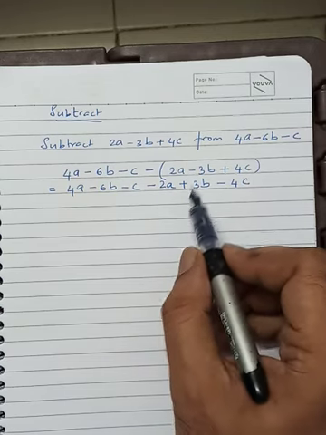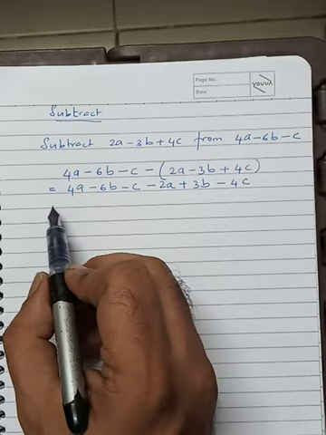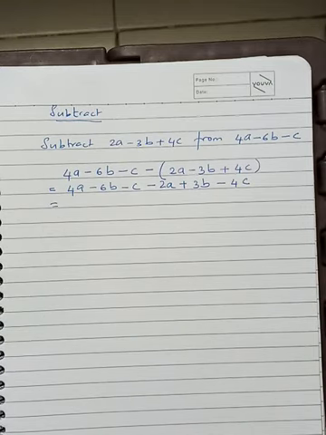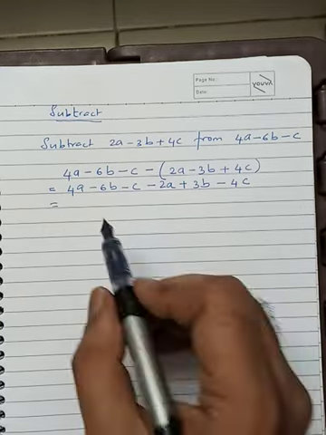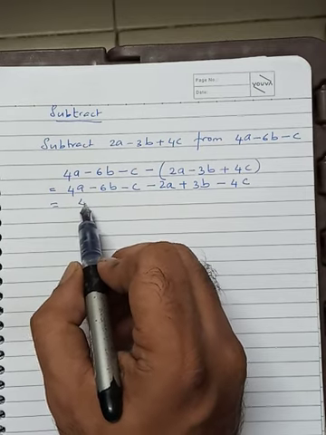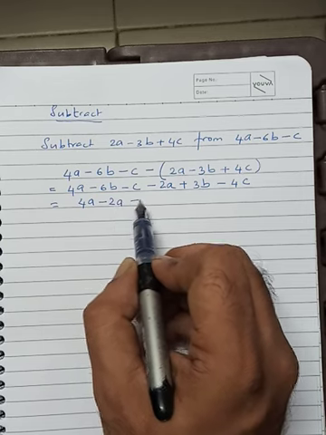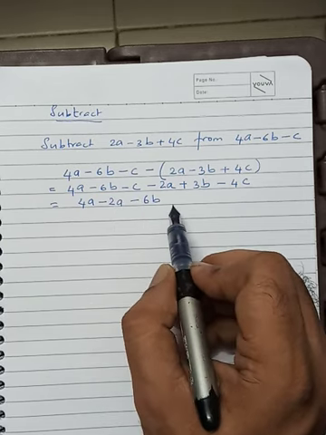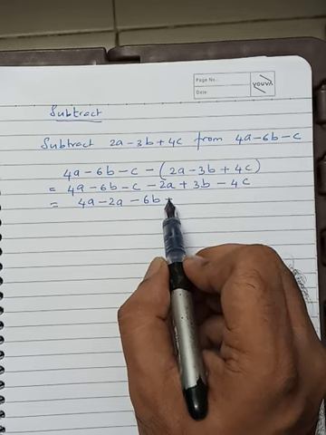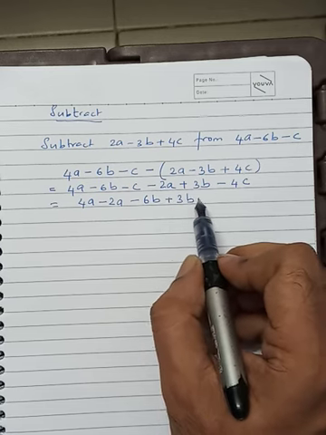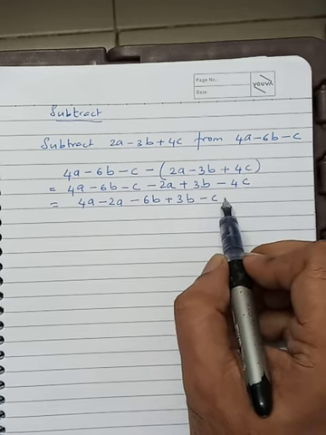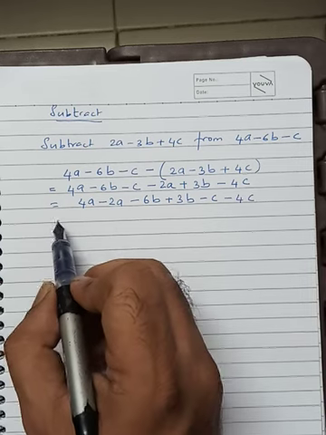Plus has become minus, minus has become plus, plus has become minus. Okay, so again, the same things happen. I bring all the like terms together. So it is 4a minus 2a minus 6b plus 3b minus c minus 4c.